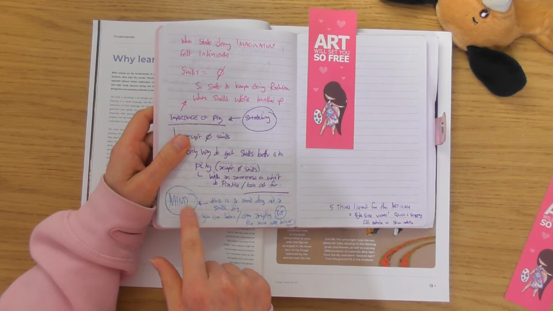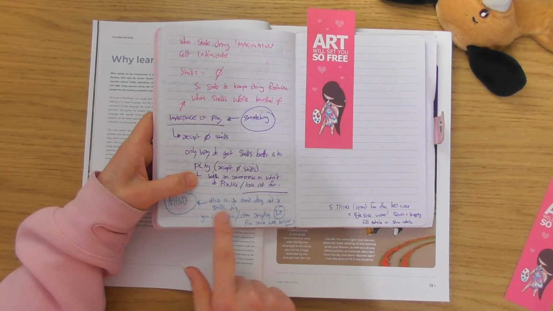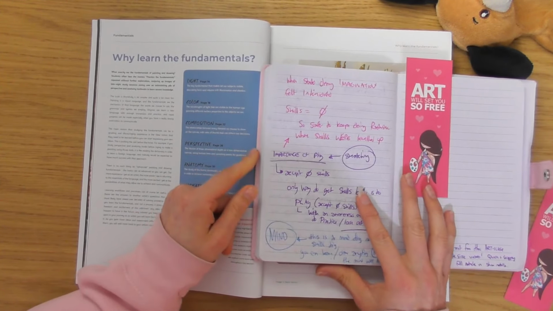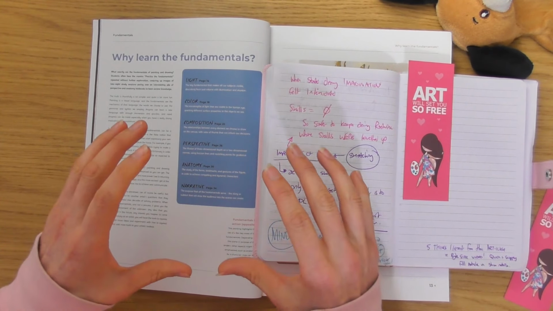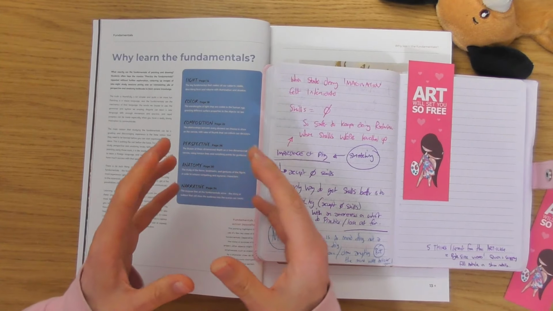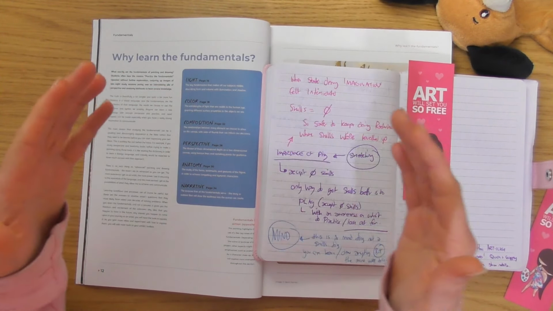And then at the bottom, I've put the word mind in a circle, and I've said, this is a mind thing, not a skills thing. So this is where I'm at. At the moment, I'm more stuck with mental things. I feel like most of my progress at the minute is blocked by mental things, which are lies.